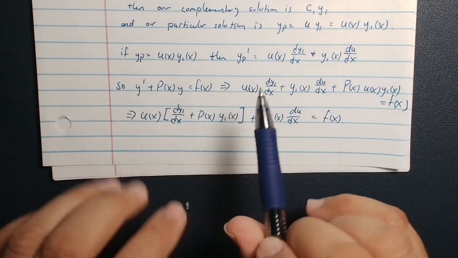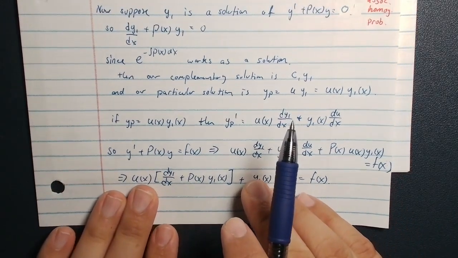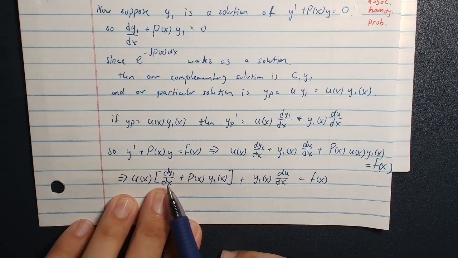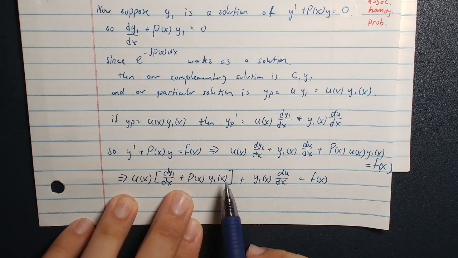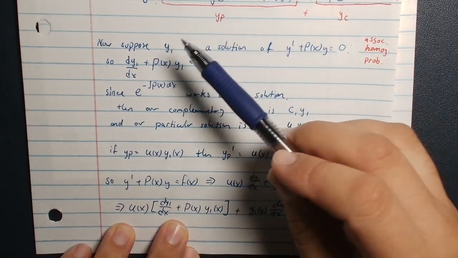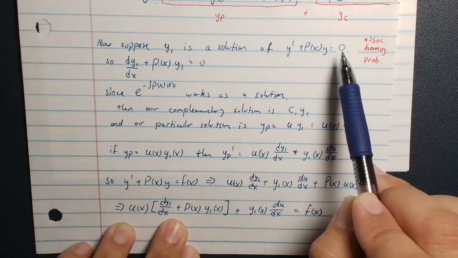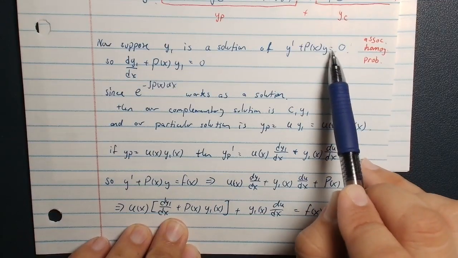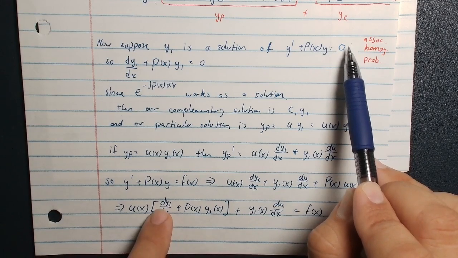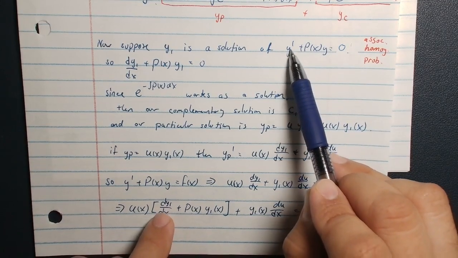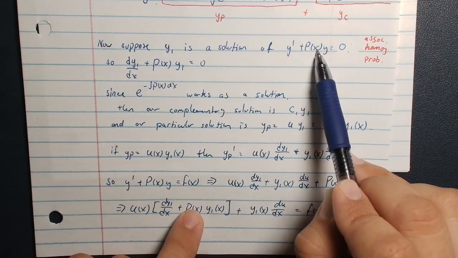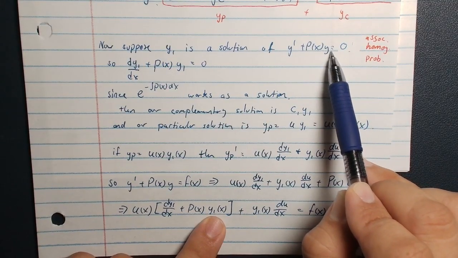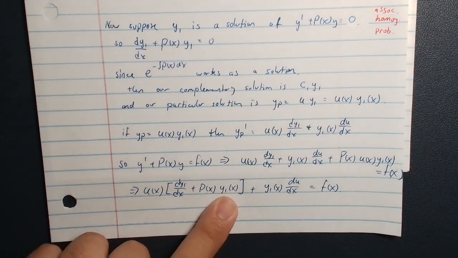But now we get something interesting. Hey, look, the derivative of y1 plus p of x times y1. What was y1 again? Well, y1 was a solution of the associated homogeneous problem. So if I plug y1 into this problem, I get 0. That's what I've got: y1 prime plus p of x times y1 has to equal 0. So this term goes away.